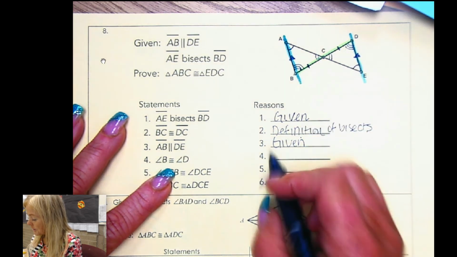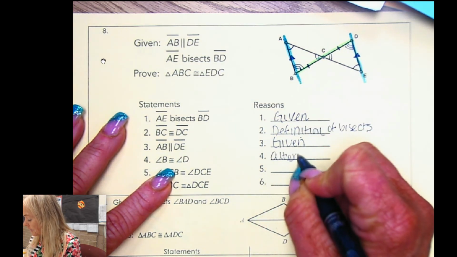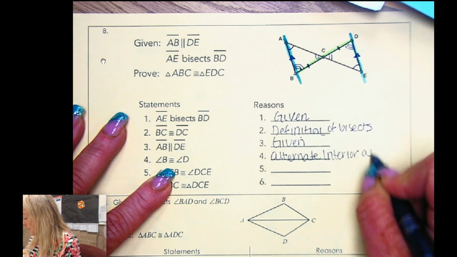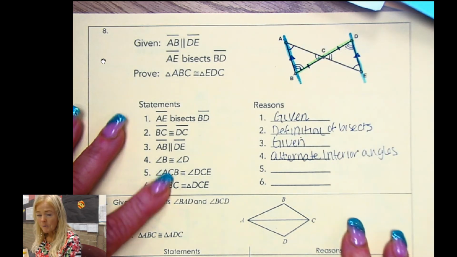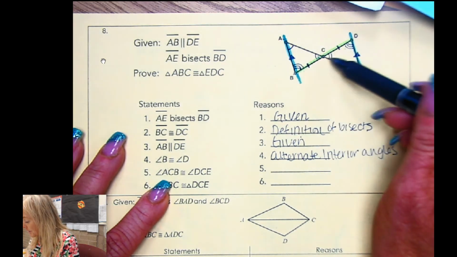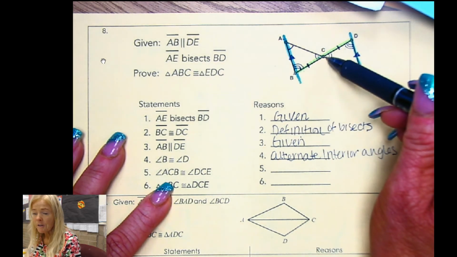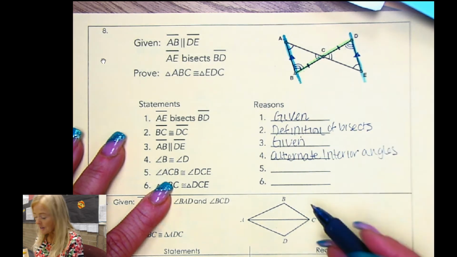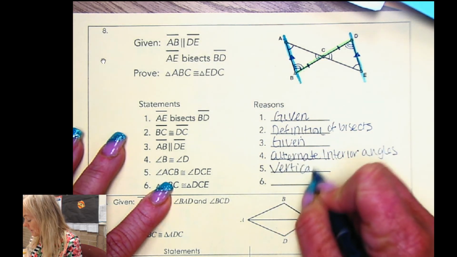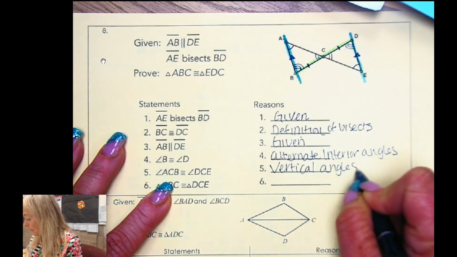B and D are congruent because they are alternate interior angles, and that's what makes them congruent. Angle ACB is congruent to DCE. These two angles are what they're referencing, and those were our vertical angles, weren't they? So they're congruent because they are vertical angles.